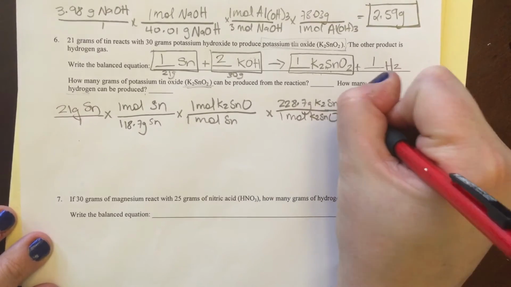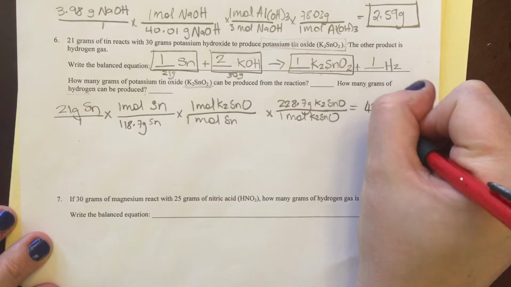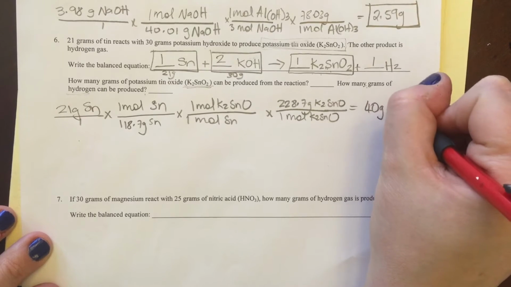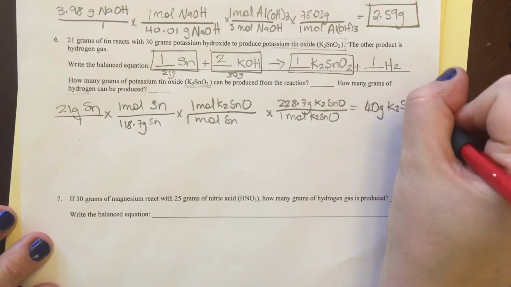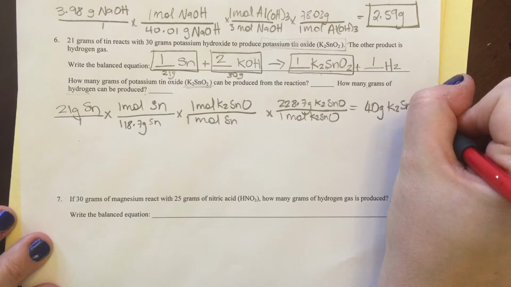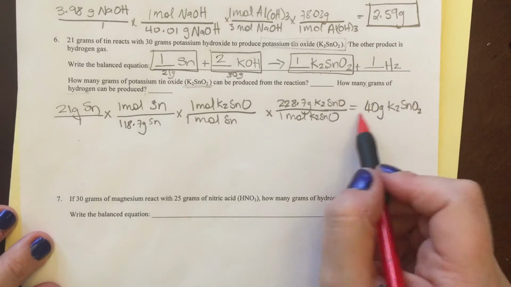And doing this calculation, we find out that we could make 40 grams of the potassium tin oxide. But we're not done yet.